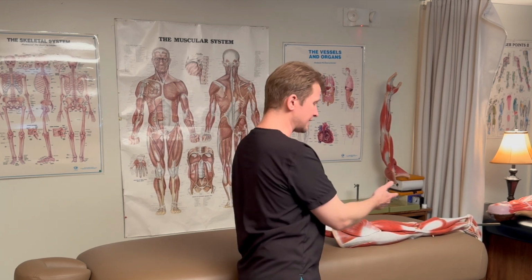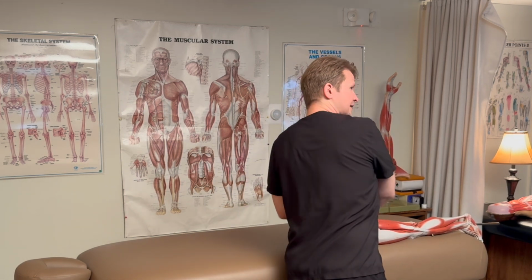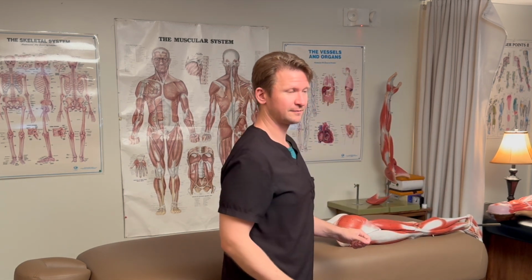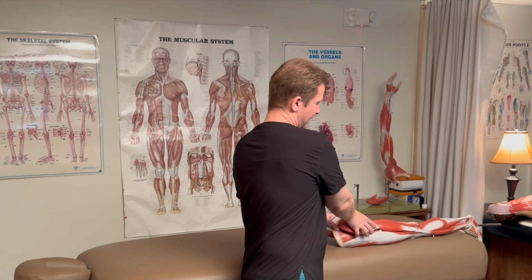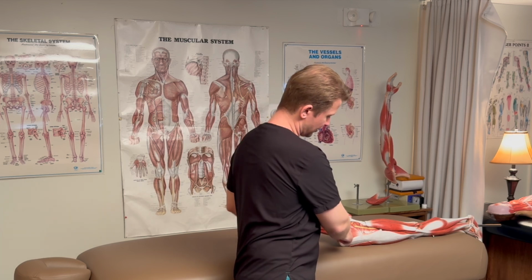Working directly on the sacrum, there's no muscle there. Some compressions on it to try to free it up makes sense. But anyway, we remove that. Now we're talking about these.